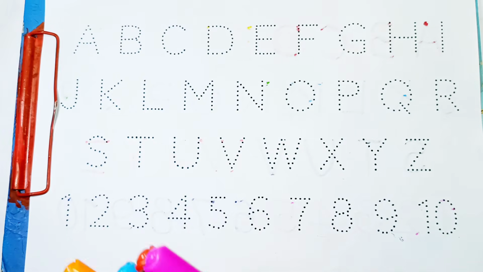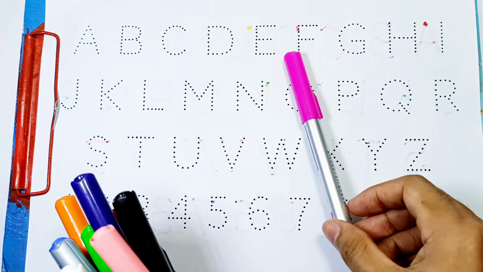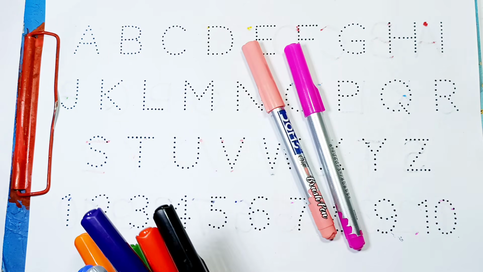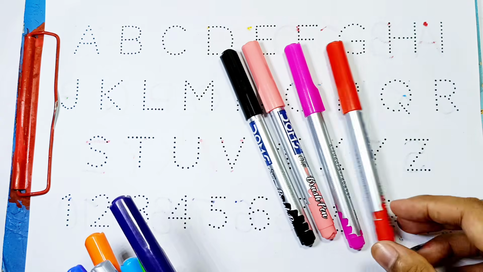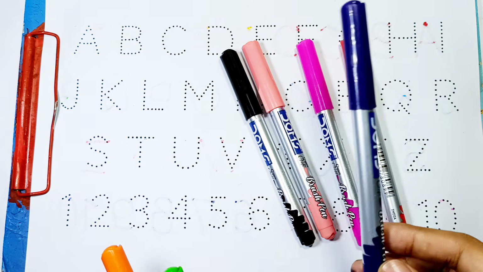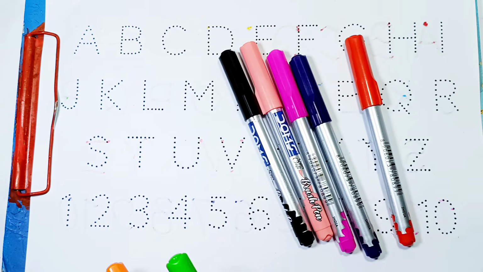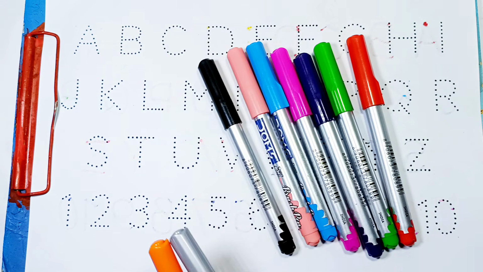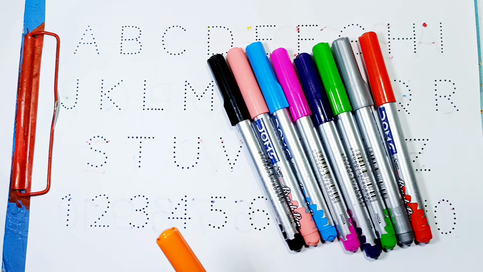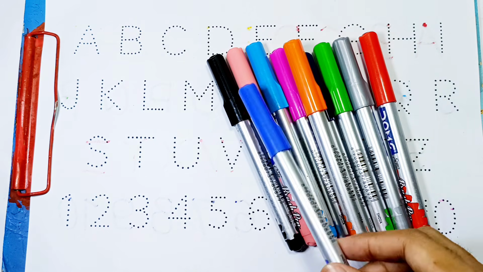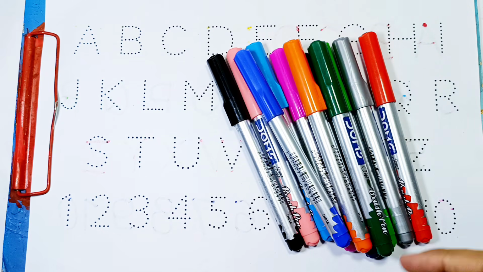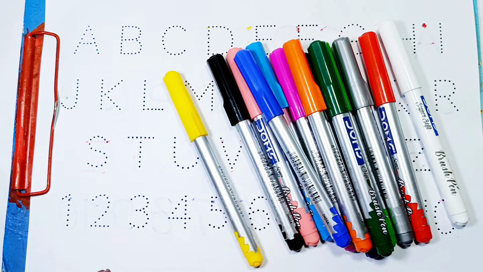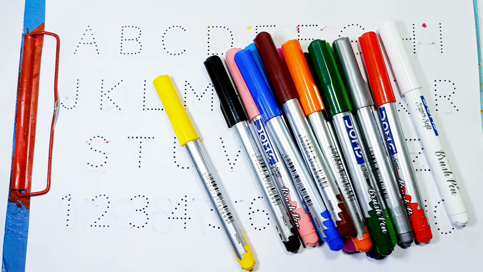Kids, now we're writing capital letter alphabets and numbers. Yeah, dark pink color, light pink color, black color, and the next one is red color. Now we're opening the color of exactly purple, light green color, sky blue color, and the next one is silver color, orange color, blue color, dark green color. The next one is white color, yellow color, and the last one is brown color.